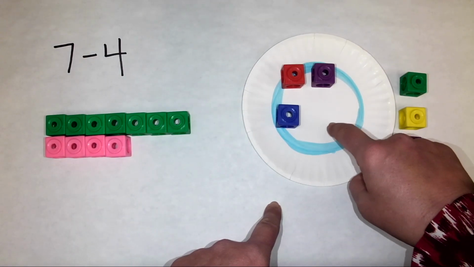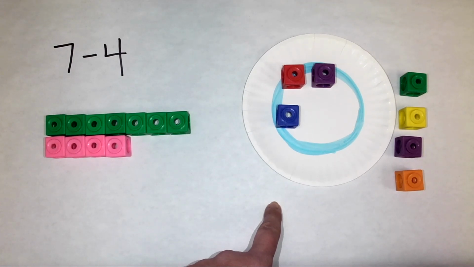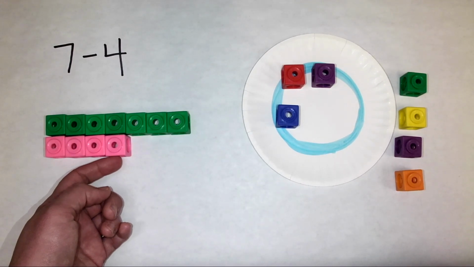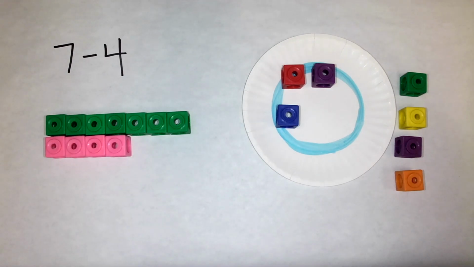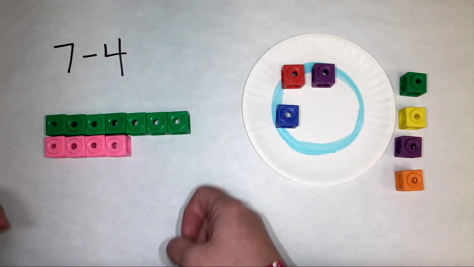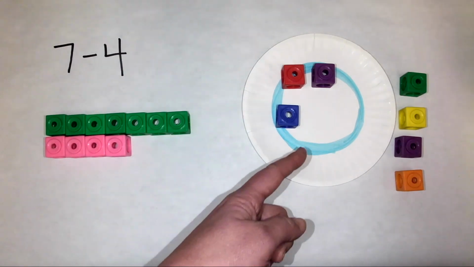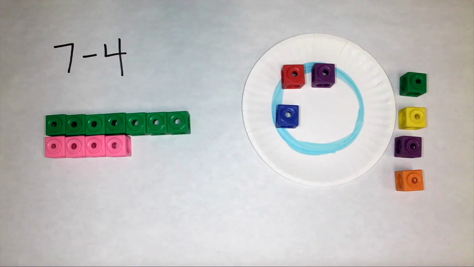Remember, there was only 1 set on that plate, and I separate from that set. So using manipulatives like these cubes, or like really any other counter that you have in your classroom, can help students explore what it means to think about subtraction as the difference versus what it means to think about subtraction as separating from a set.